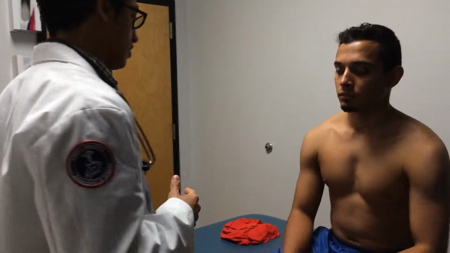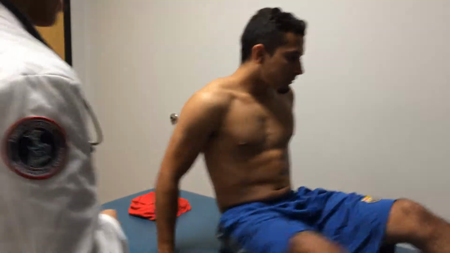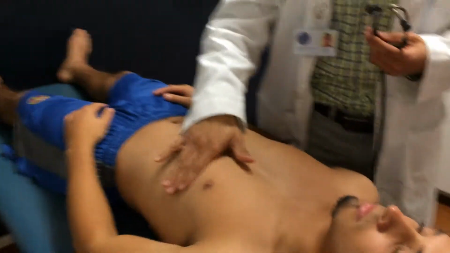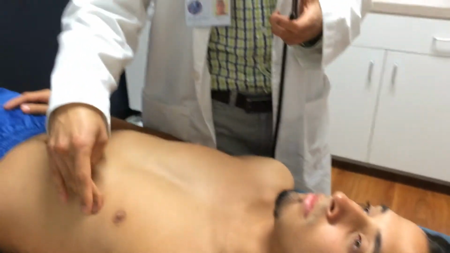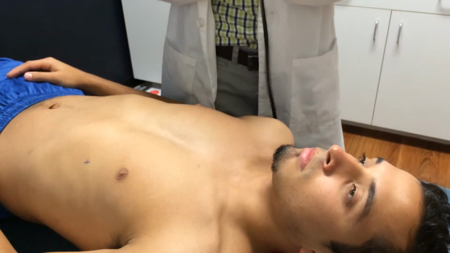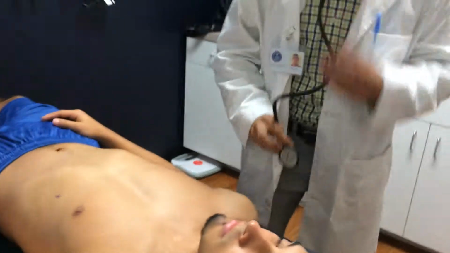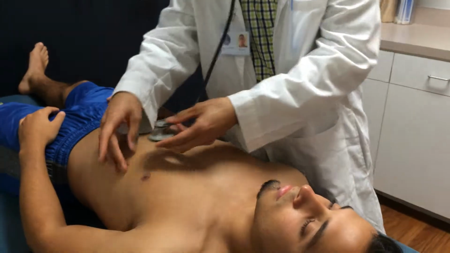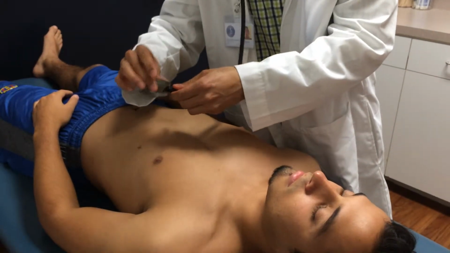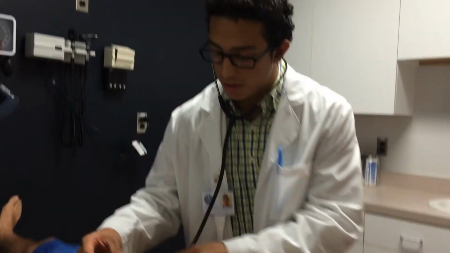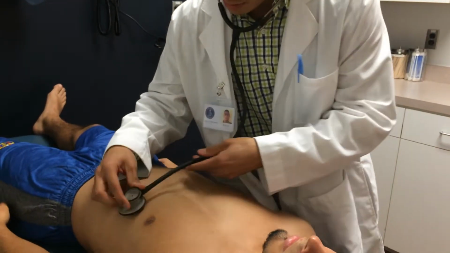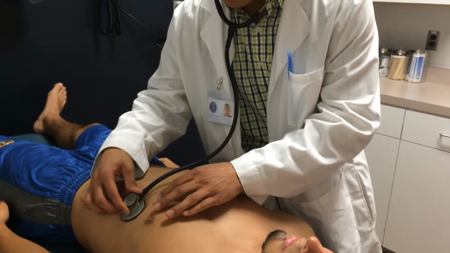If you can just go ahead and lie down on your back. I'm going to be on your right side and auscultate your heart. Let's begin where that apical pulse was, just right below the pec muscle, on the fifth intercostal space, mid-clavicular line. Just begin with the apical area. You can hear it with the mitral valve. I'm just going to begin with the diaphragm.